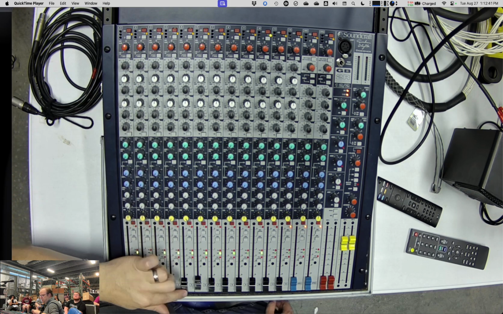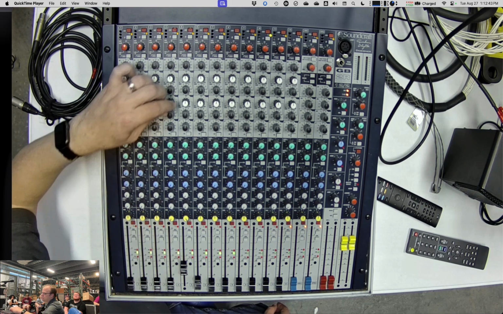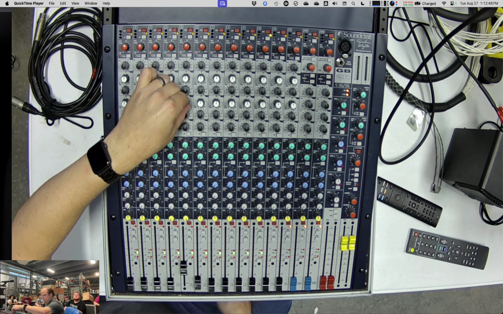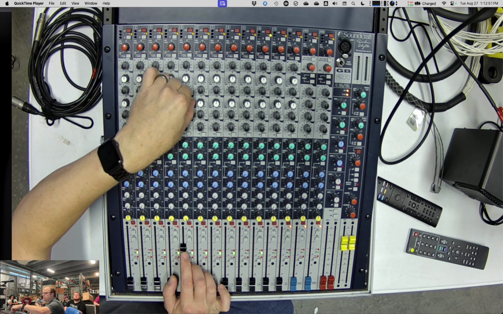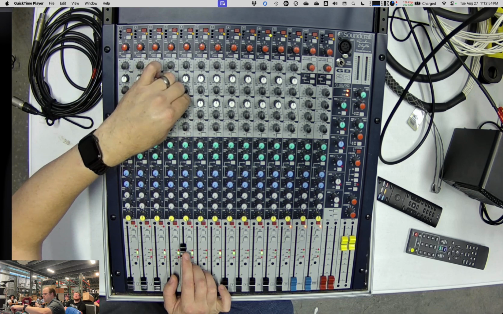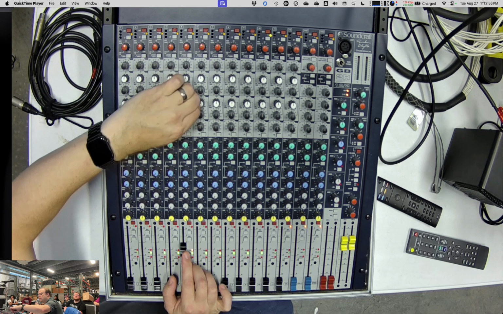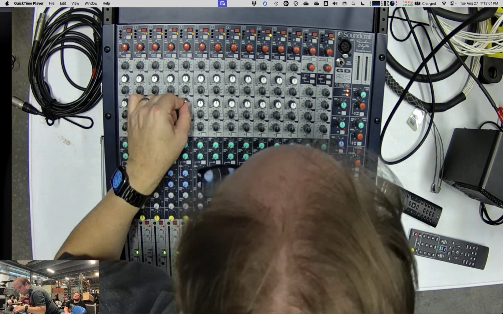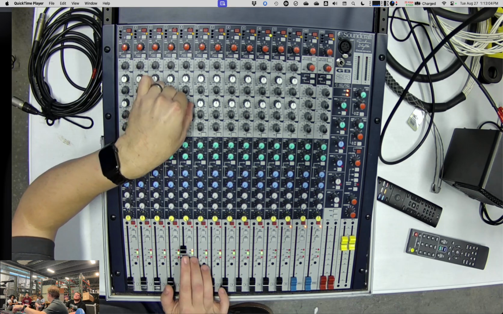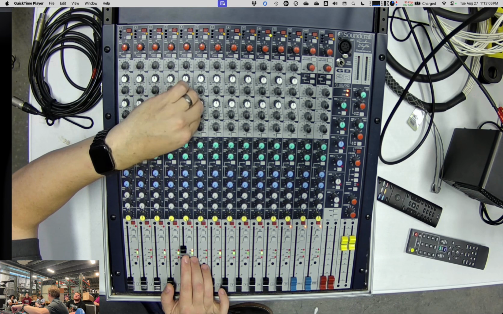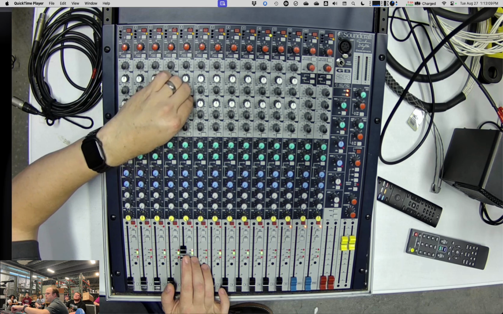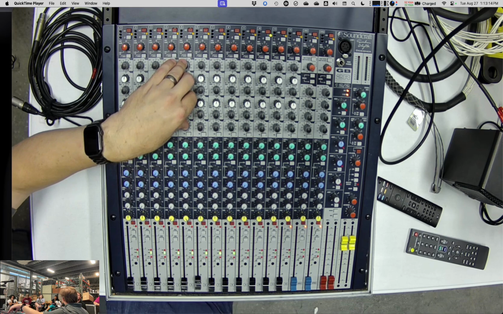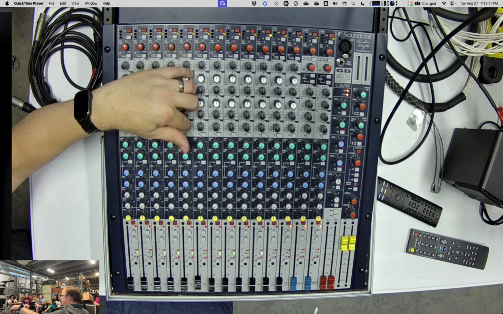The second filter is the low mid filter, it's called, and it ranges from 80 hertz to 1.9 kilohertz. So here's the 80 hertz. There's the 1.9 kilohertz. And I could do 450. There's 450. Yeah. Okay.